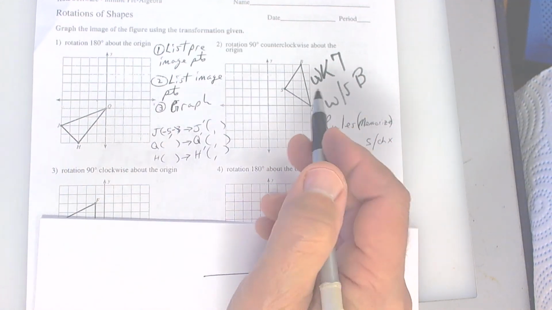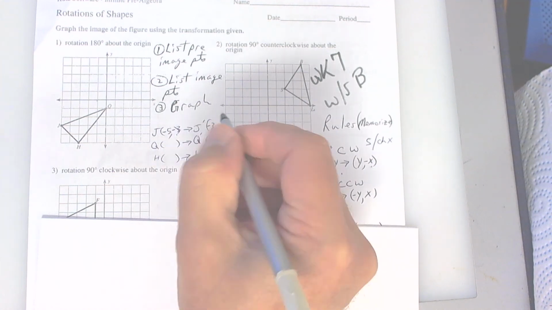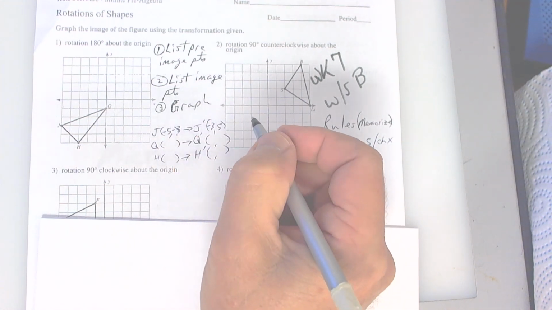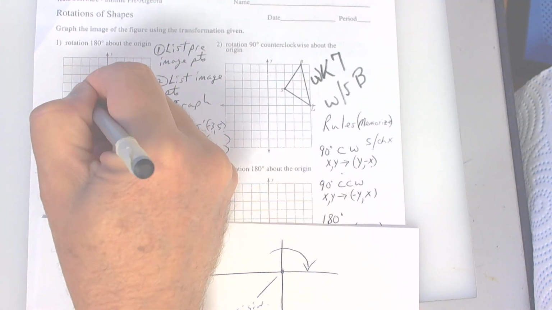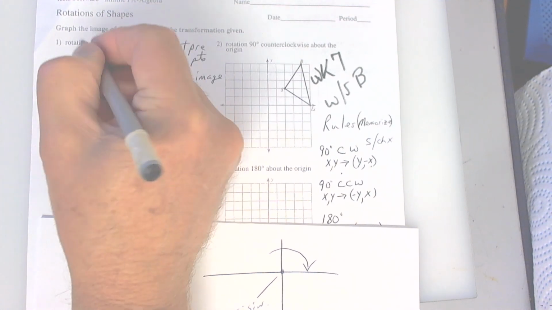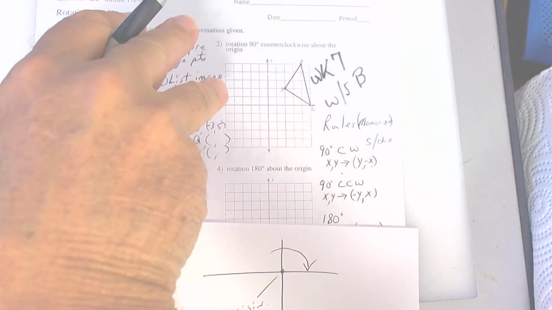So you switch them and change the x. So this one comes first, and you change the x to a positive. So this is now going to be negative 3, up 5. 1, 2, 3, 4, 5. Put J prime here. What we're doing is rotating it 90 degrees.